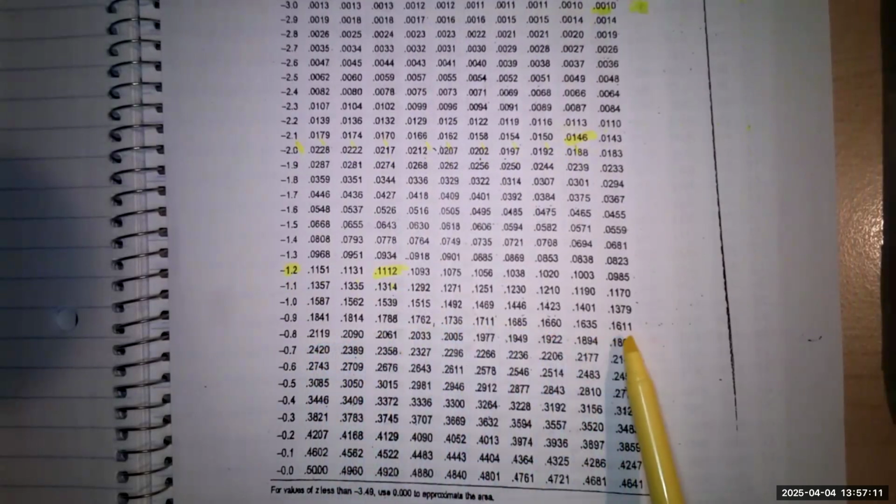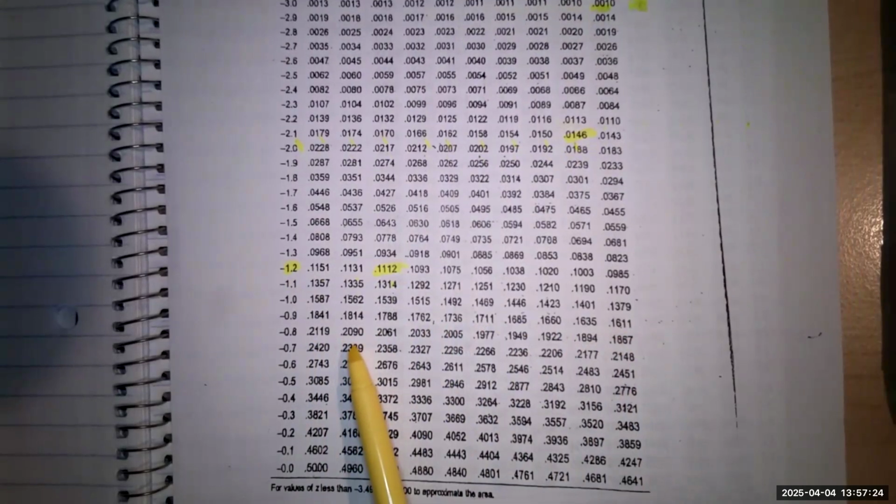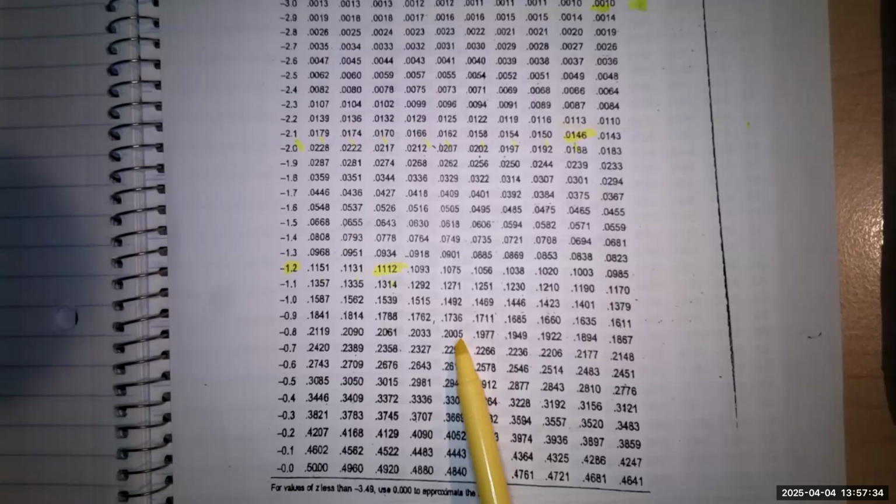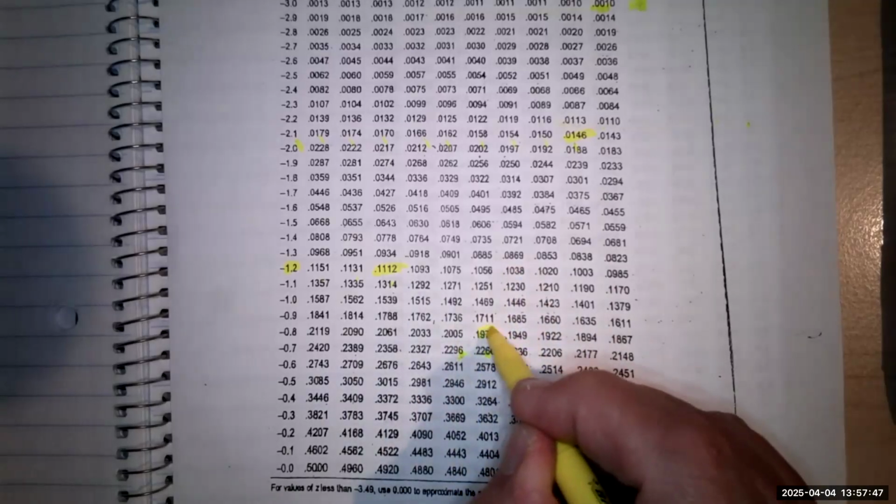Over here you have 0.2119. Go on to get the smaller part, 0.002. This is almost 2%, but you can be more precise if you pick the next one, 0.1977, which gives you 2%. So maybe you can pick this number.